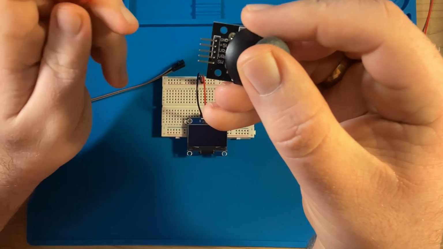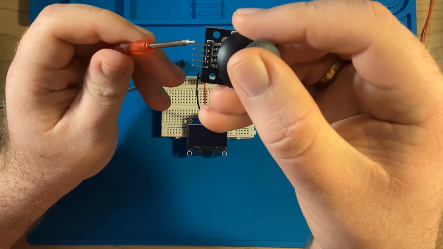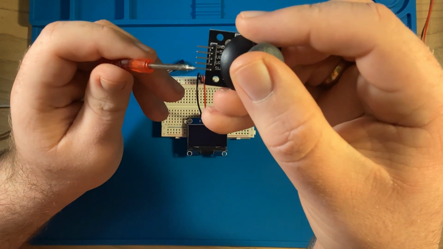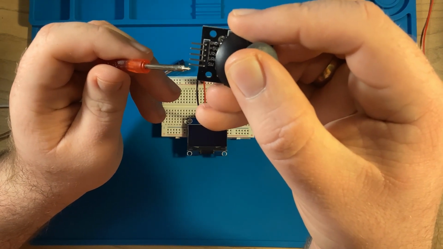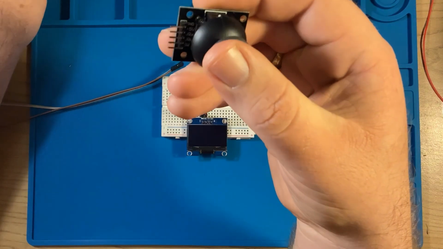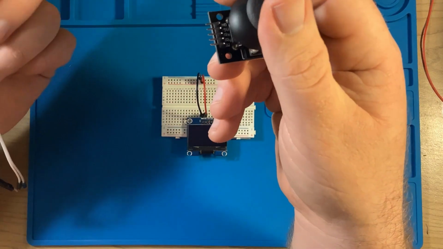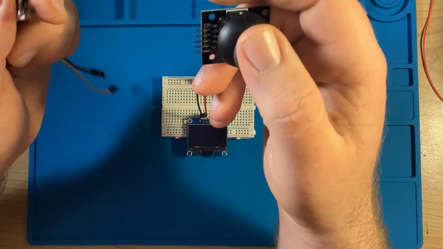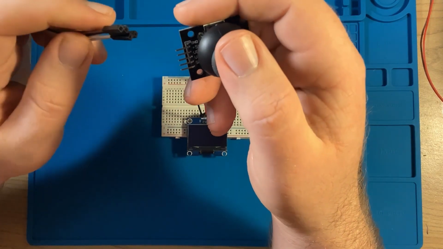So on our pins, you can see that we have our ground, our 5-volt, our x-axis, and our y-axis, and we have a button for this very last one. I never use the button. It's just a button, so it doesn't hurt it. It doesn't affect it if you don't put a wire to it, because there's no current running to it anyway.